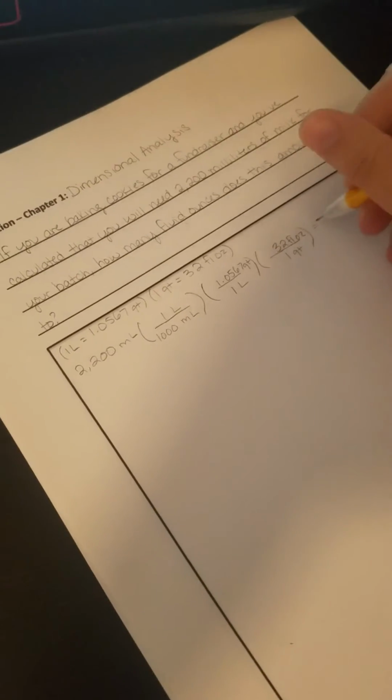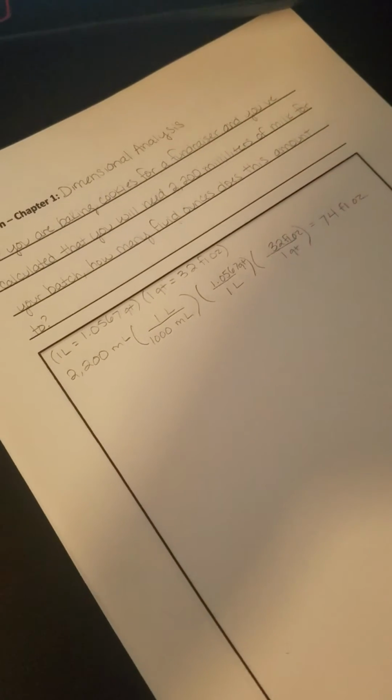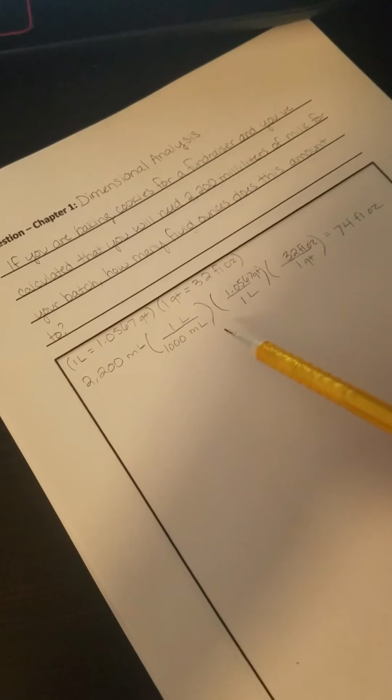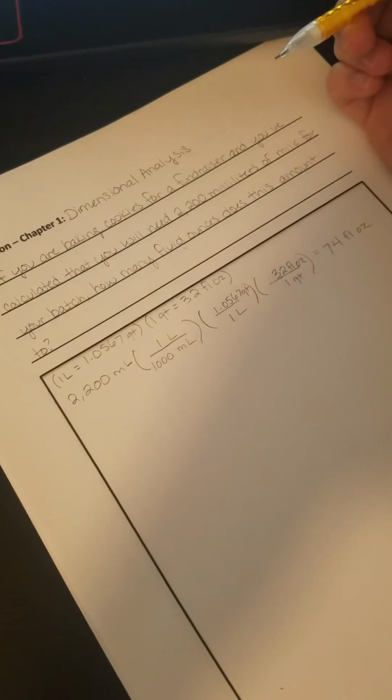So from there, we arrive at 74 fluid ounces after we do our calculations, where we multiply across the top and then divide by the bottom. And we have the 74 fluid ounces, and if we're using sig figs, we only have 2 here, because if we look at the 2,200 milliliters, there are only 2 sig figs. So that's where the 74 comes from.